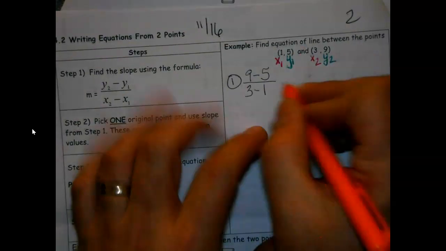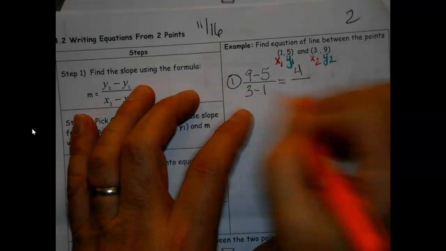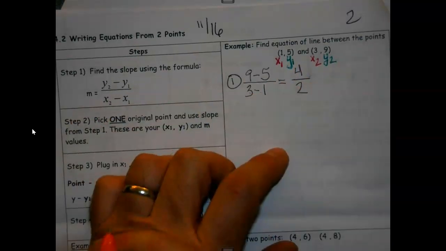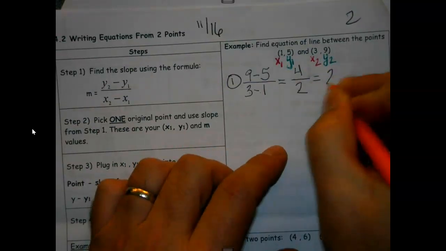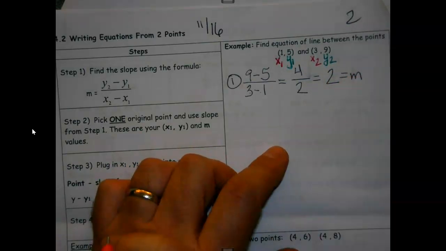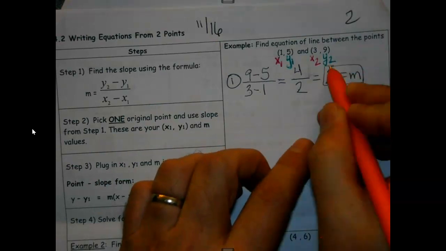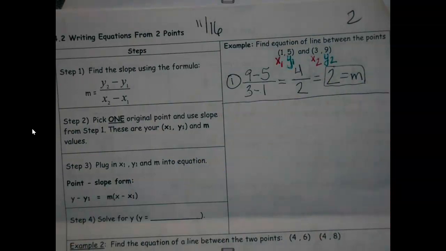And if not, I can go to my calculator. 9 minus 5 is 4. 3 minus 1 is 2. And 4 divided by 2, last I checked, was 2. Okay, and I've got my m value. Okay, that's step 1. That got me a piece of what I need.